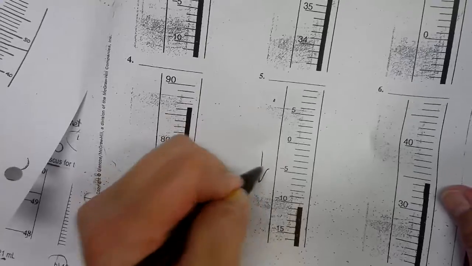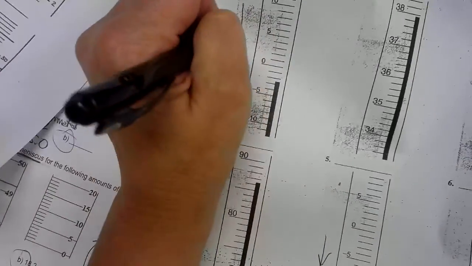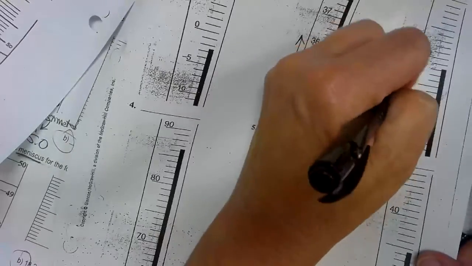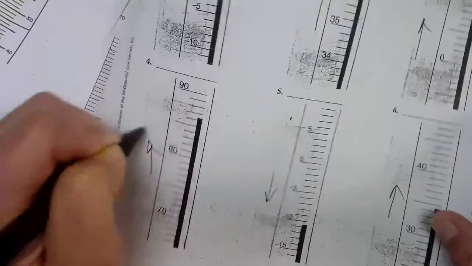Now, on the other pages, you've got some temperatures where you're going to go below 0. You're going to go down here because it's below 0. Also going down here because it's below 0. But here you're going to read up, read up, read up, exactly. So you try to work on more of these, and I'll post the answer key.